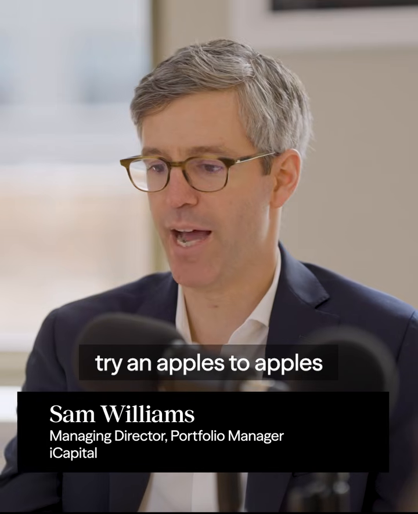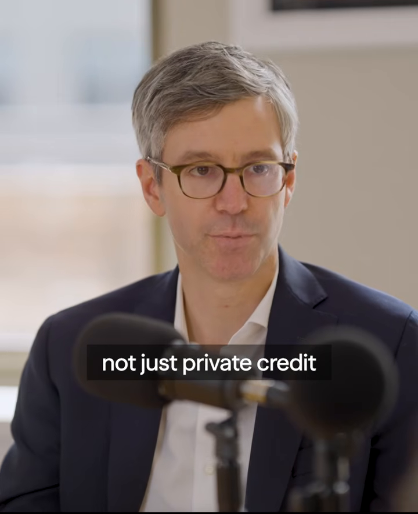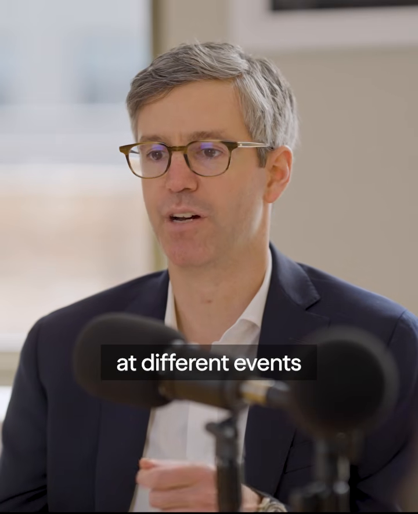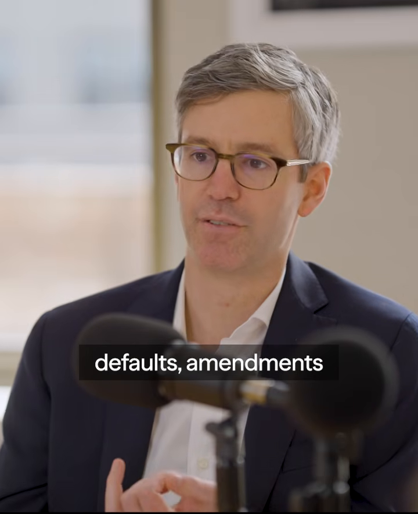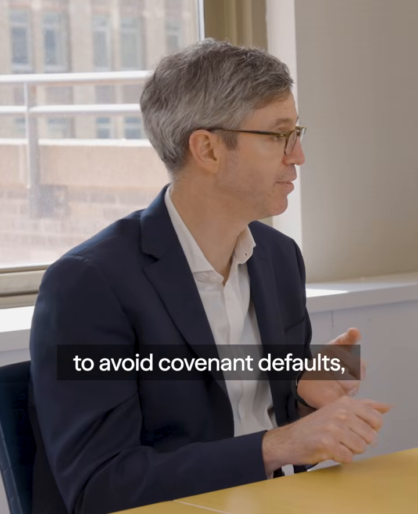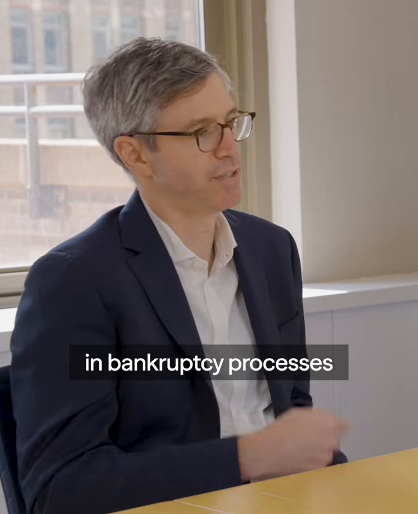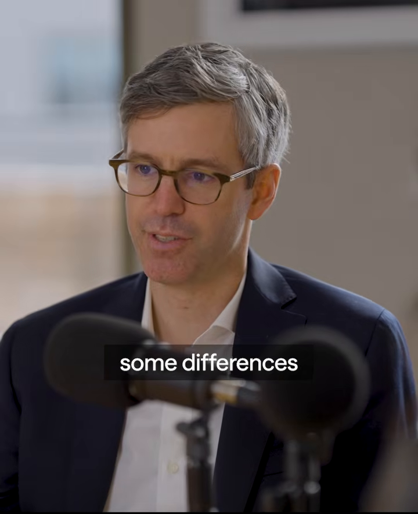When you go to try and compare apples to apples across the entire credit market, not just private credit, in terms of default rates, you might well be looking at different events that are getting counted within those default rates. Covenant defaults, amendments to avoid covenant defaults, payment defaults everybody would have, and bankruptcy processes would be four broad categories. So there's some differences in the data.